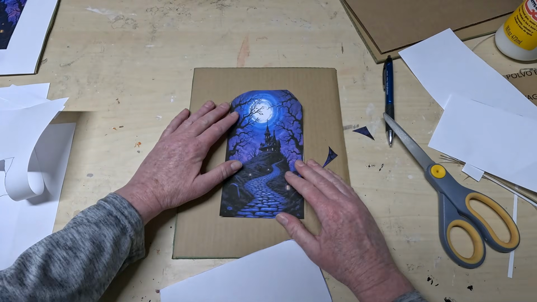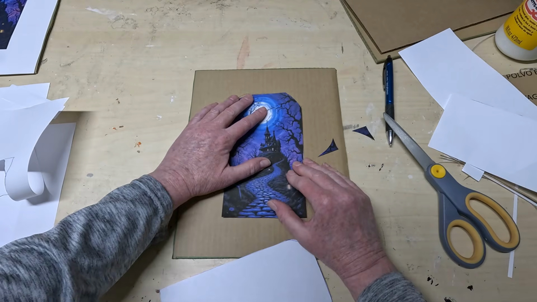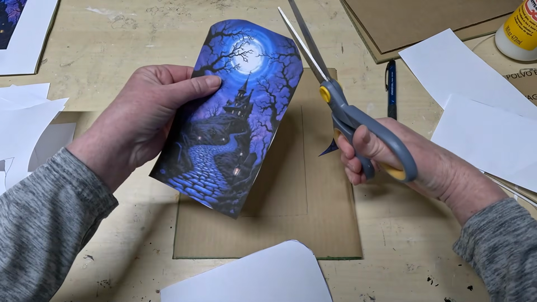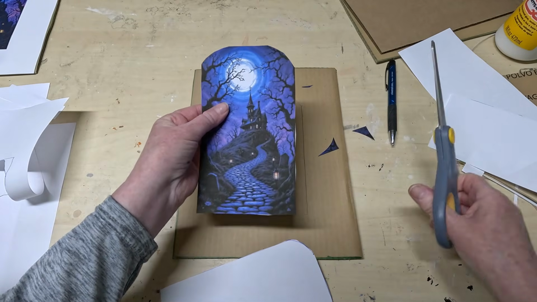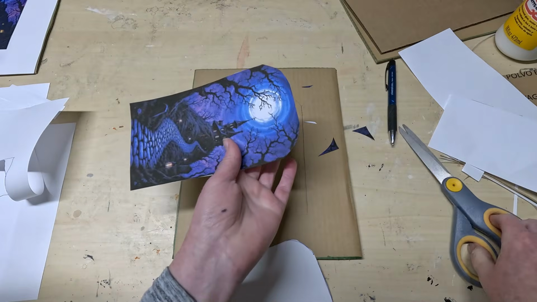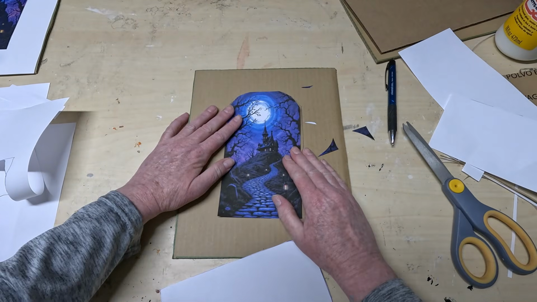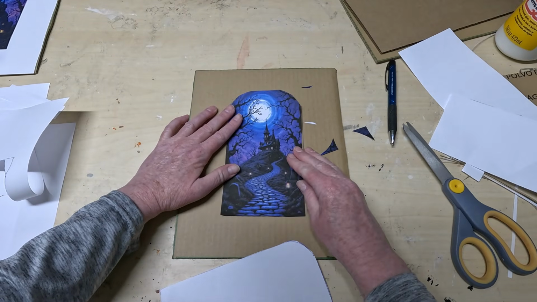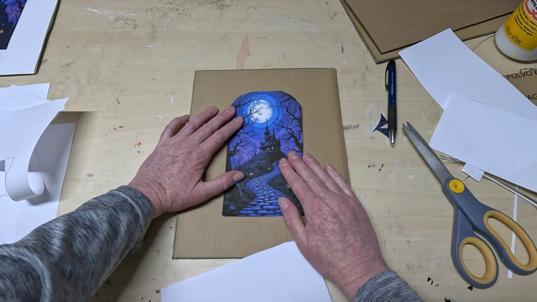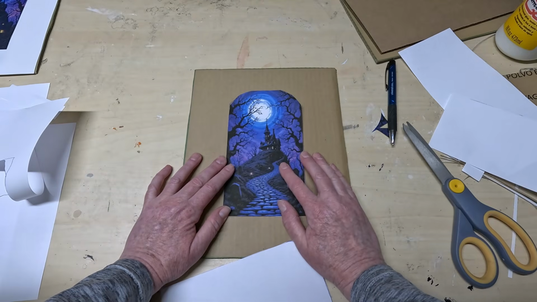Because I want to make sure that this is going to line up correctly. You trim a little bit here, a little bit around there. Doesn't have to be perfect, because like I said, those edges are going to be covered. So that's pretty close.